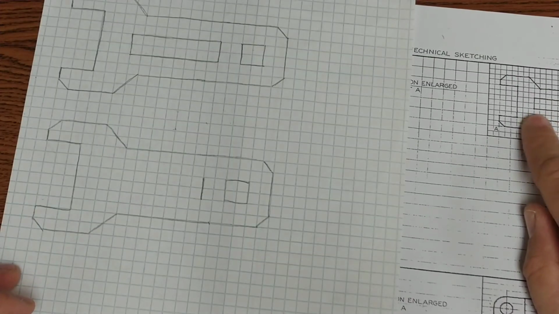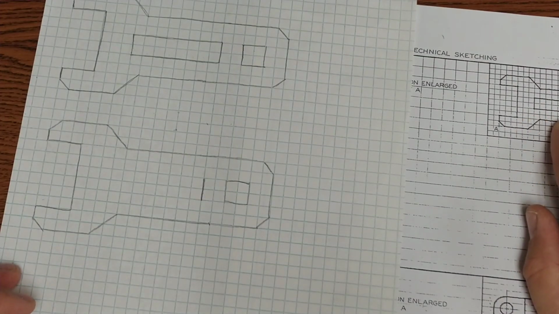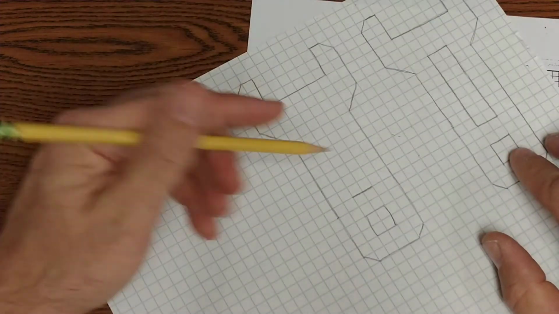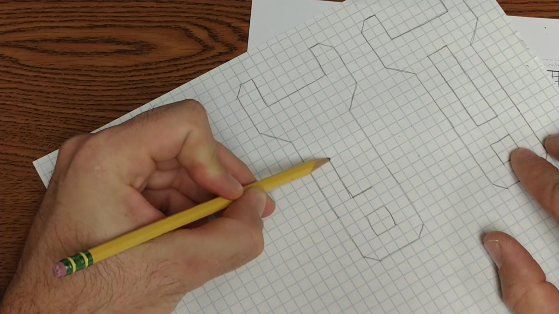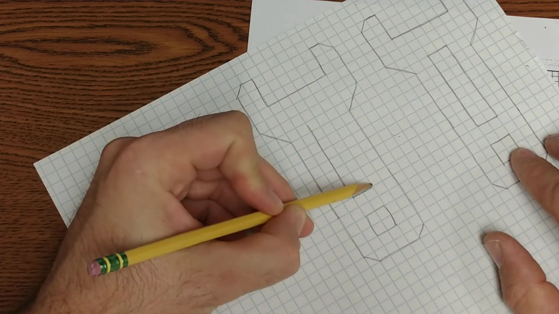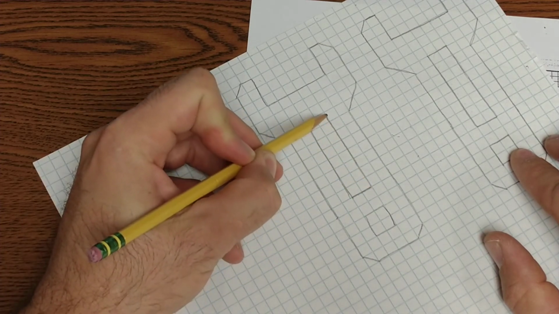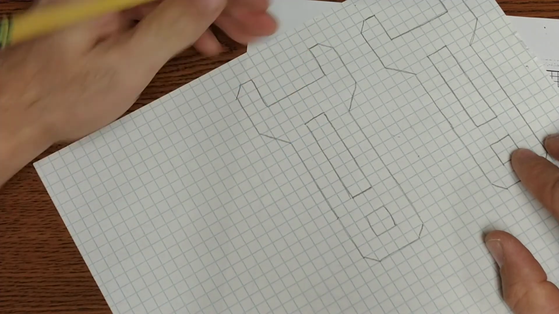Right? So when we're counting across here, it's actually 8 blocks across. 1, 2, 3, 4, 5, 6, 7, 8. And then I can close that off.